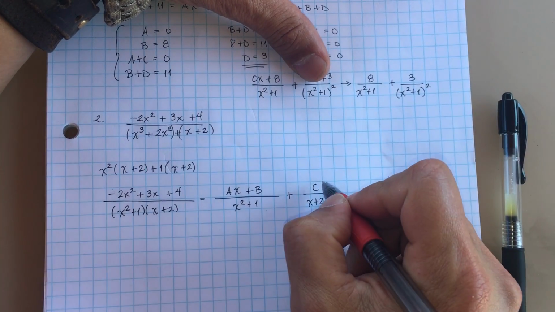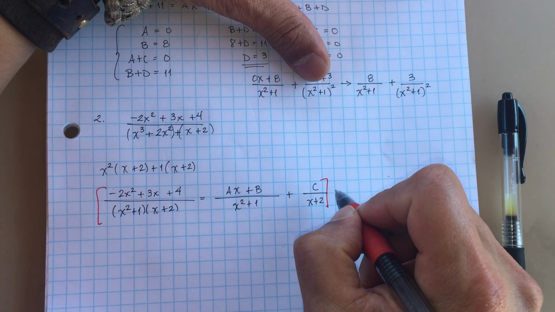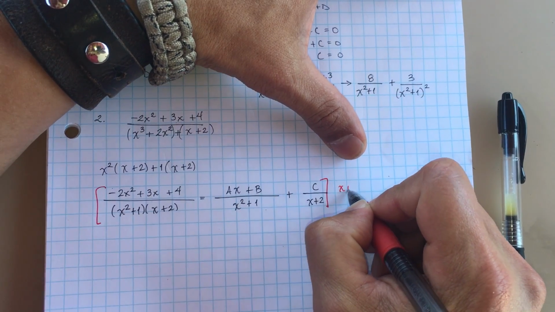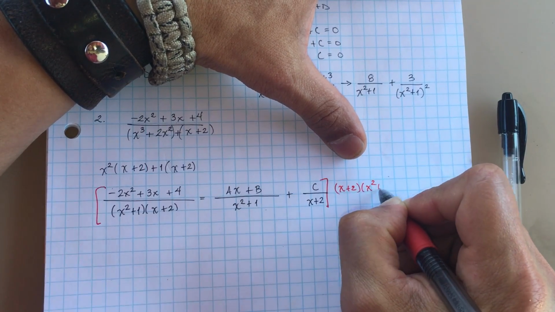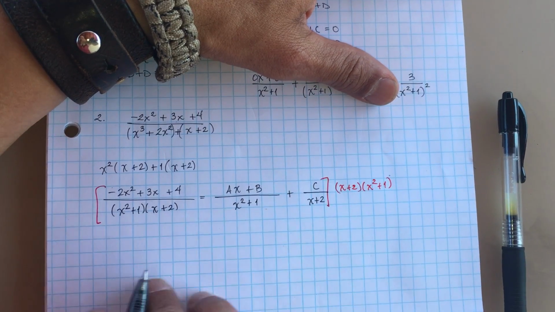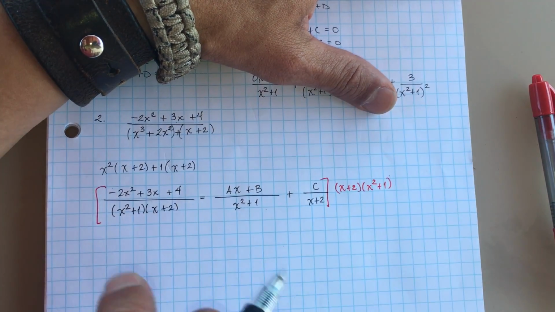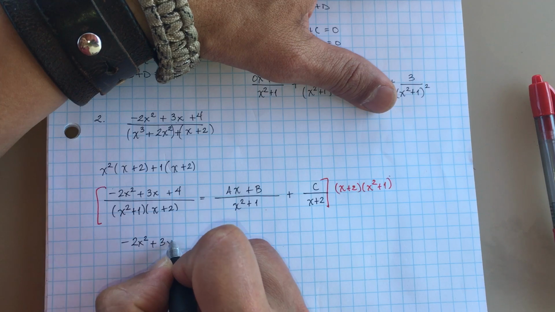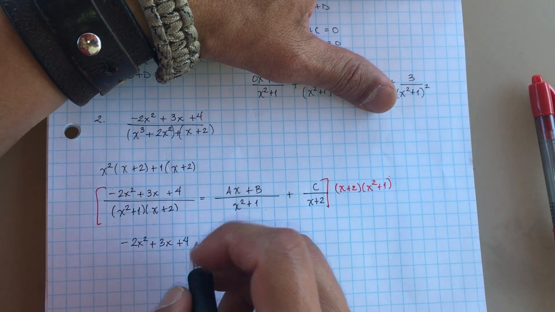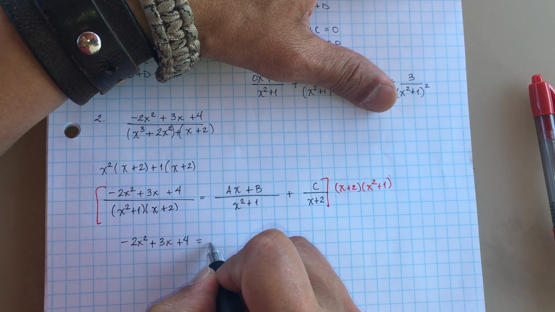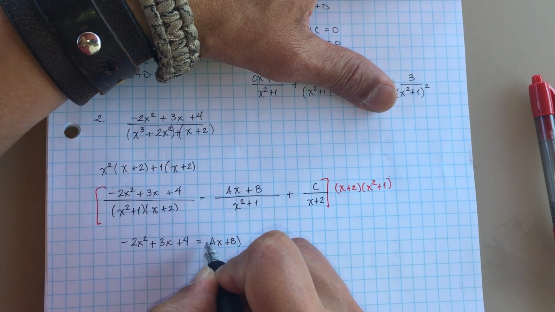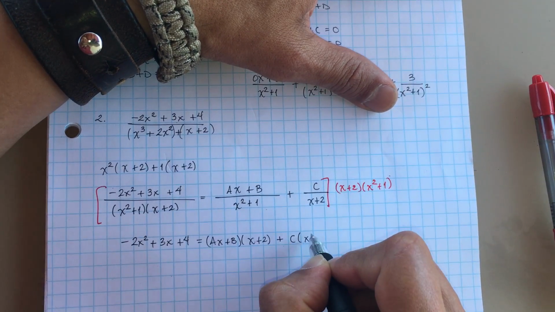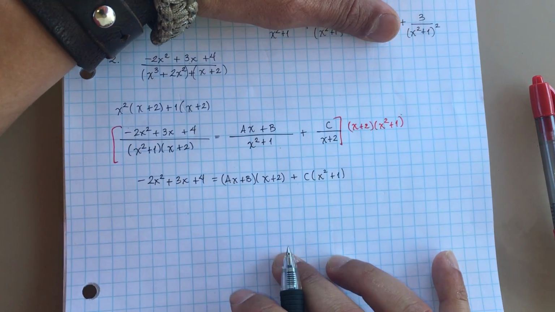So now we're going to go ahead and clean it up, simplify it out. And what am I going to multiply? Well, I need the common denominator. And that's going to be x plus 2 times x squared plus 1. And that's nice because that's going to simplify a lot of it. So on the left, hopefully you guys can follow along. Negative 2x squared plus 3x plus 4. This guy cancels. And then the x squared plus 1 cancels. You're left with Ax plus B times x plus 2. And then the other one, you're left with C times x squared plus 1. Nice. So that's a lot better.